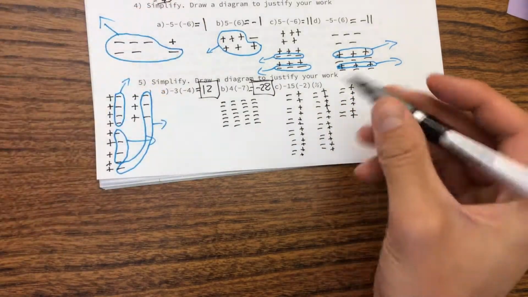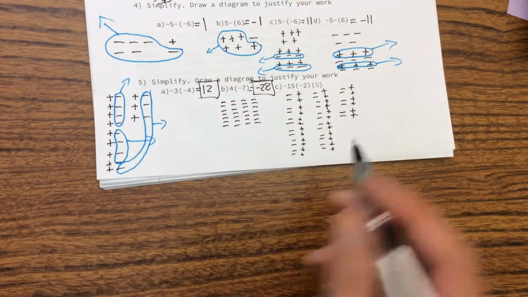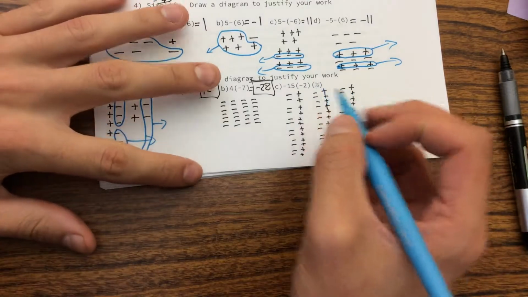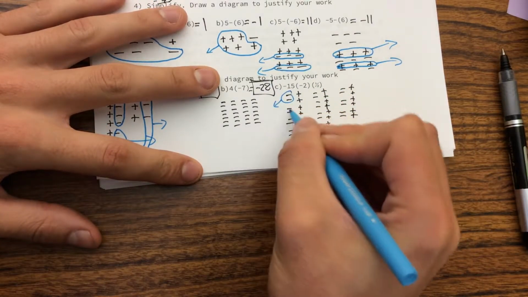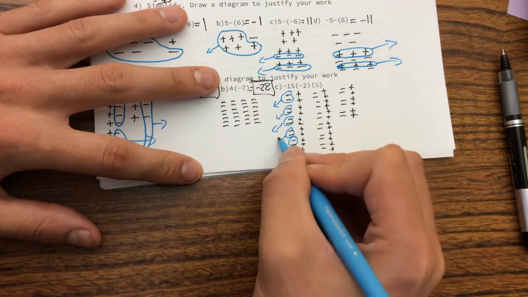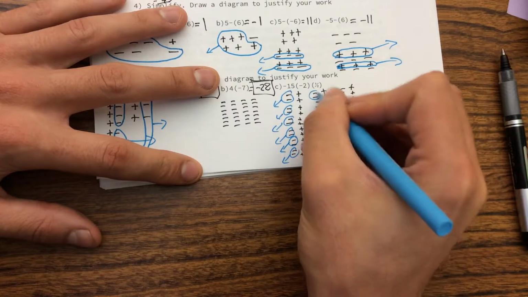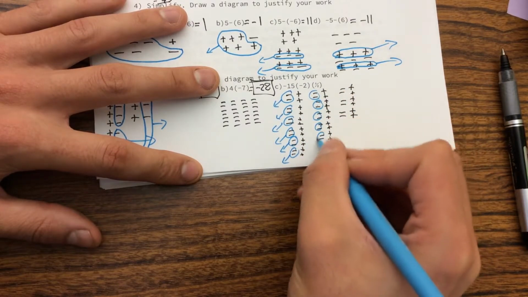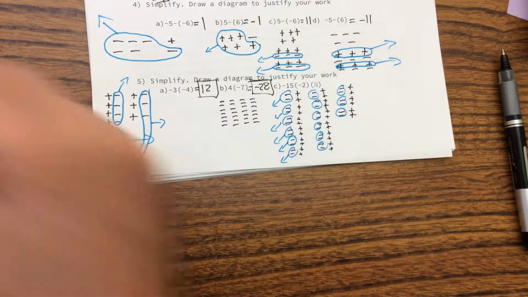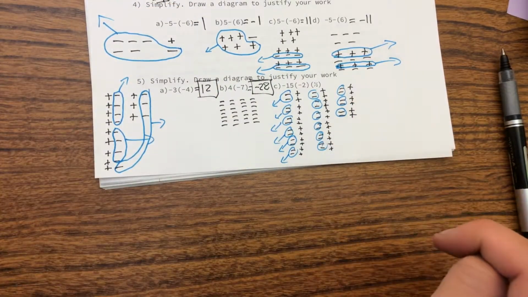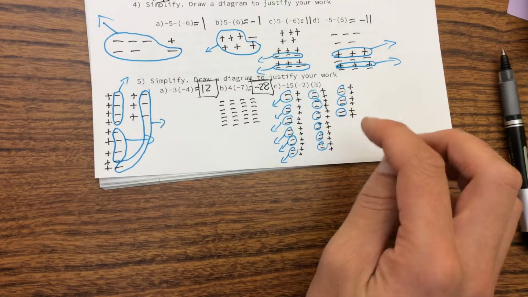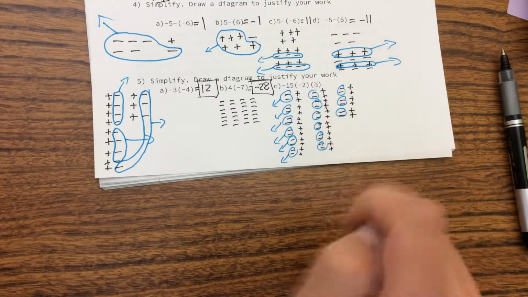So again, I made 15 groups of 0 pairs that are 2 each, right? Because I need to take away 15 groups of -2. So let's take away all those negatives. I'm not going to draw the arrows here, and we're just going to say those are all being taken away. And now what I have is, sorry, not 15 positives, excuse me. I have 15 groups of 2 positives, so I have 30 positives.